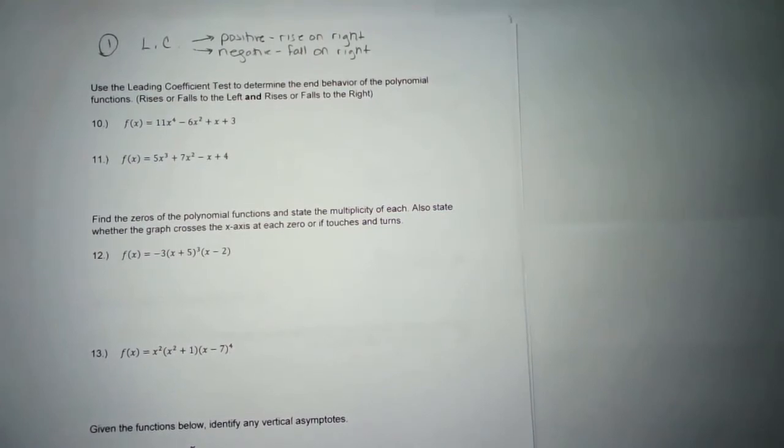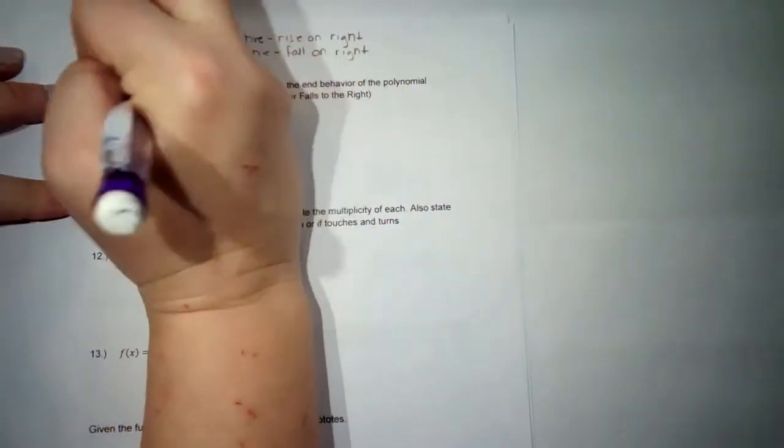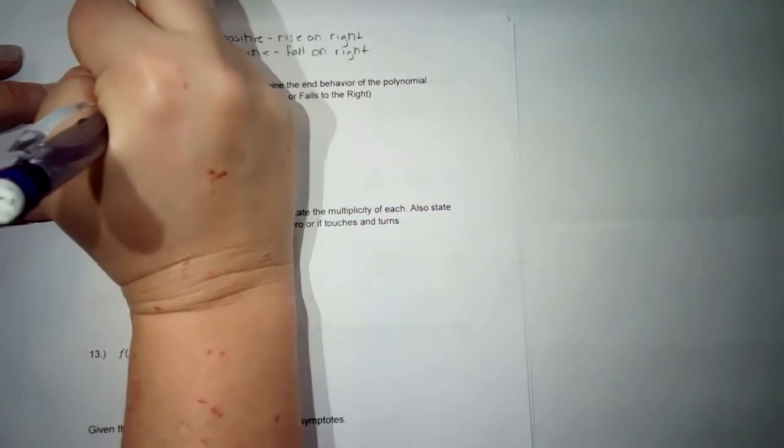The leading coefficient determines the right-hand behavior. If it's positive, it's rising. If it's negative, it's falling. So that tells you what's going on the right. Then second, you're going to look at the degree of the polynomial.